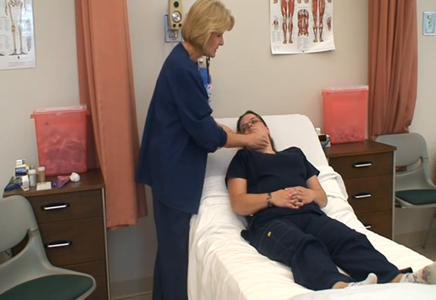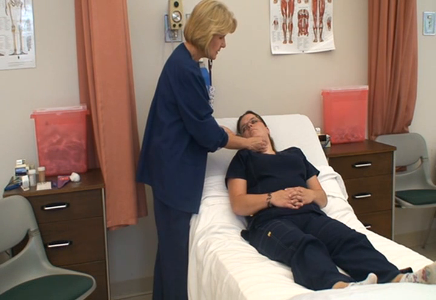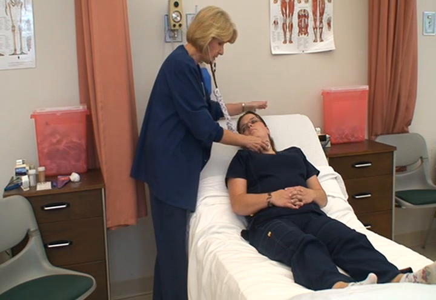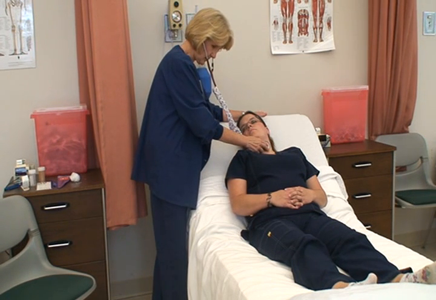I'm going to find that pulse again. And I'm going to go ahead and place my stethoscope there and listen for any bruits. I'm going to also ask her to hold her breath while I assess this so that I can hear the artery and not what's happening in her trachea.